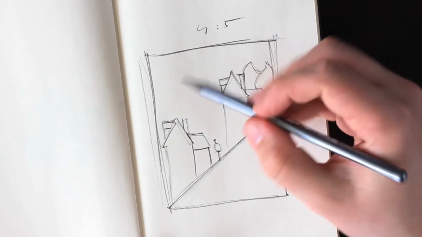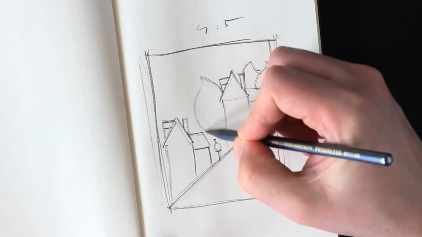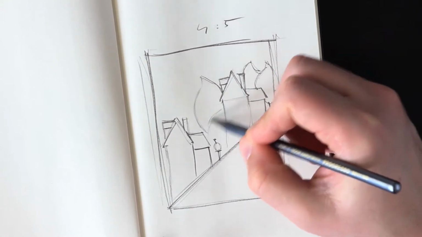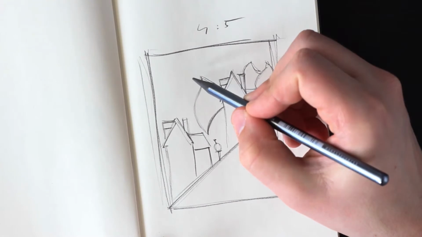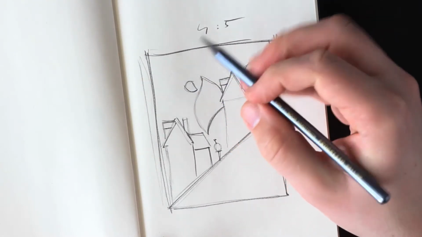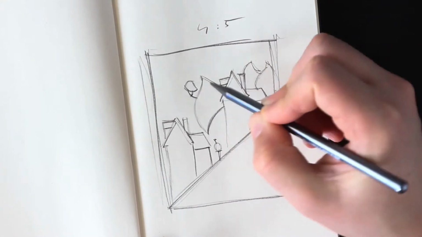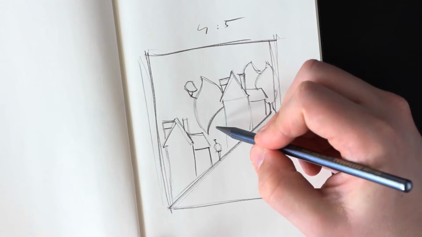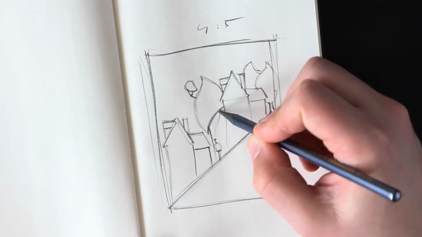In the center of the picture is the biggest one. The trunk and the branches.